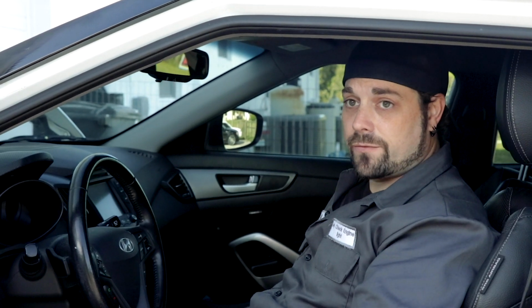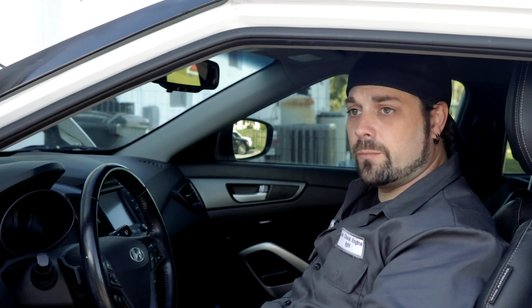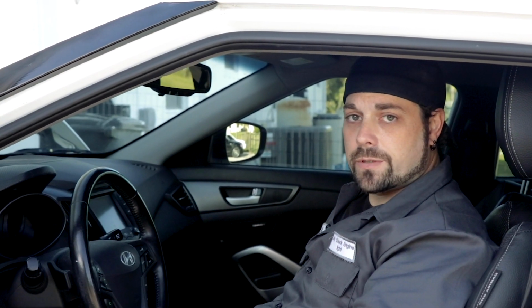Usually you'll find that someone left the gas cap loose or off, but that's not always the case. It can be other things as well. However, that's never going to affect the way that your car drives. You can drive it like that indefinitely.